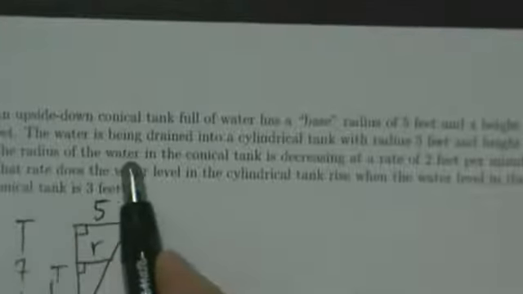Anyway, step 2, using mathematical notation, make a list of what you are given and what you want to know. We've skimmed through the problem again real quick. What are we given? We're given a bunch of stuff we already labeled, so let's not write it down again. But here, the radius of the water in the conical tank is decreasing at a rate of 2 feet per minute.